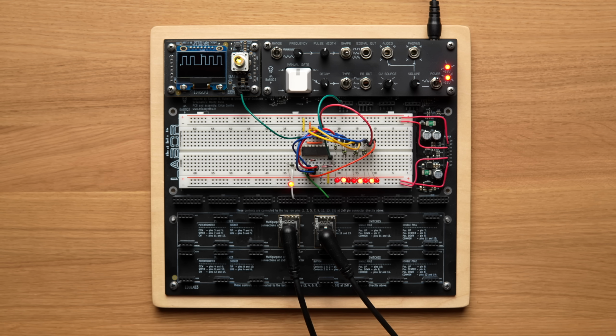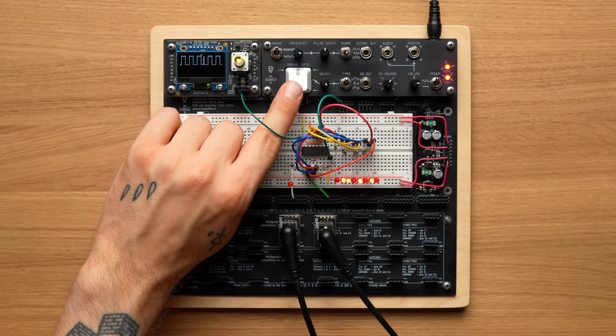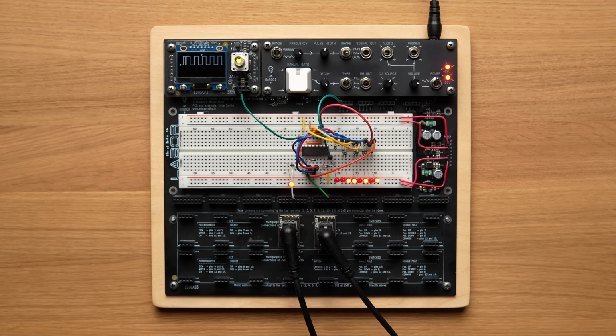Cool, this seems to work. Let's add a couple more bits to the sequence. Something's not quite right here. As soon as we have 2 bits right next to each other, we only get 1 drum hit, not 2.